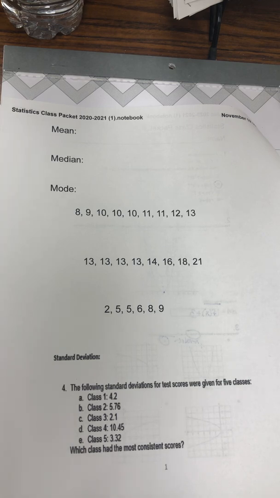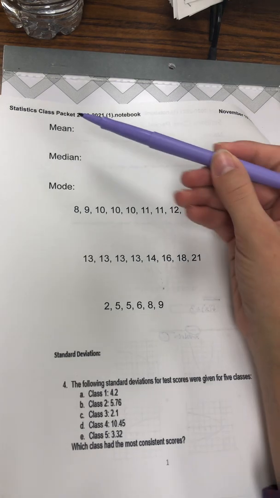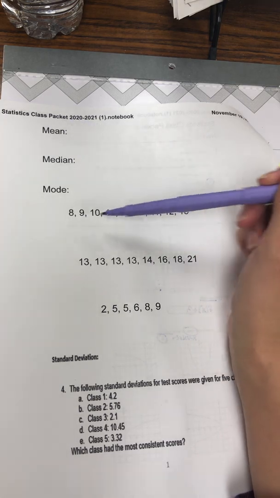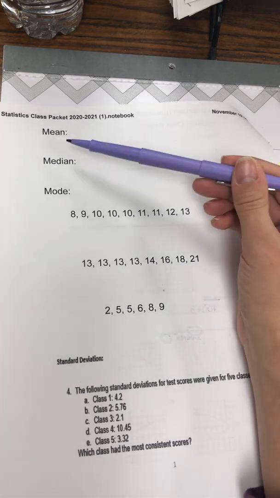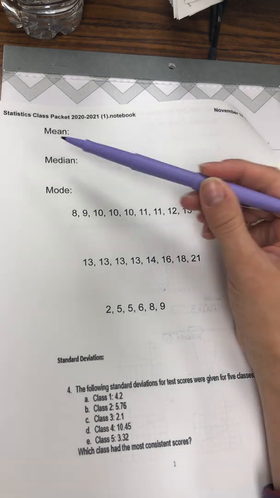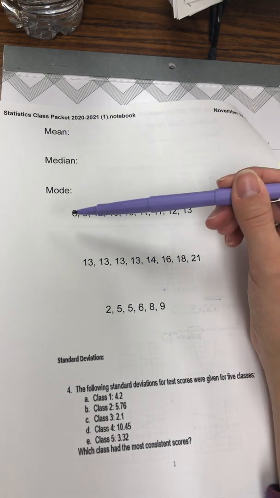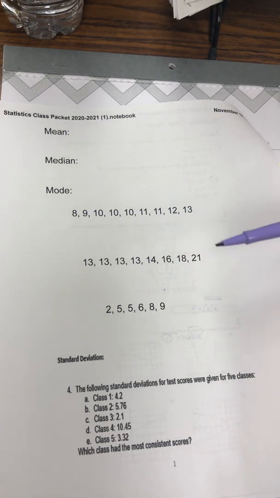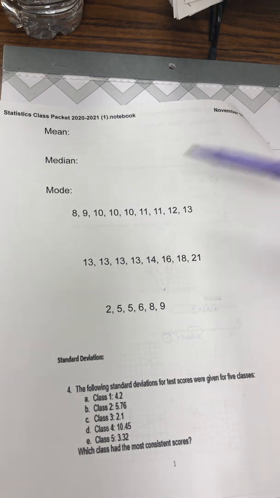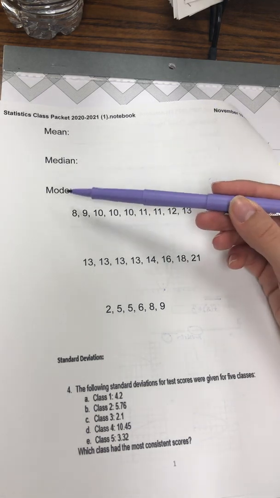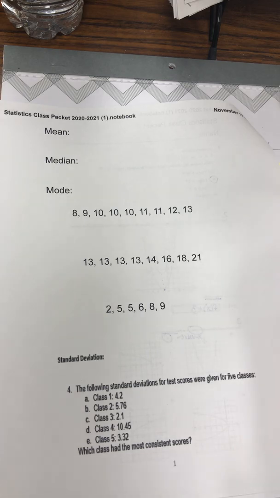Okay, so I'm assuming you have Desmos up, and like I said, a lot of this chapter is review. So first, we're going to look at this data set, this list of numbers, and find the mean, median, and mode. Mean is the average. That's when you add all the numbers together and then divide by how many there are. Median is the number in the middle, and mode is the number that occurs the most.